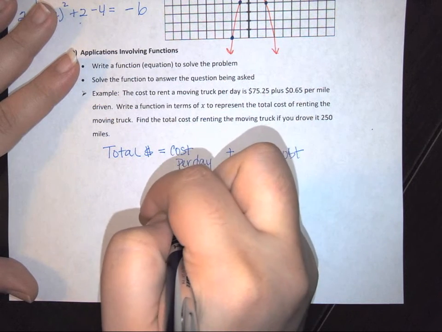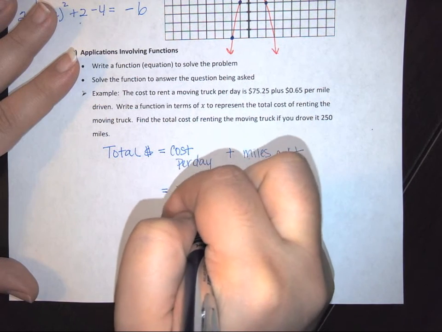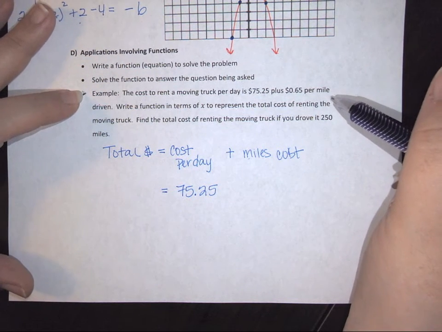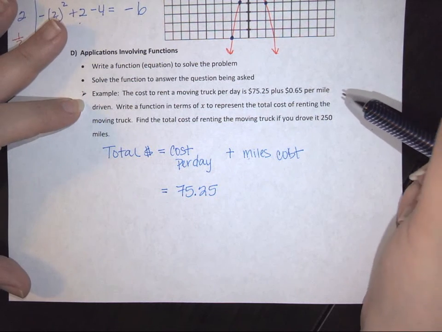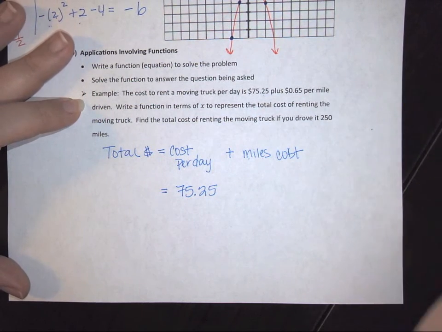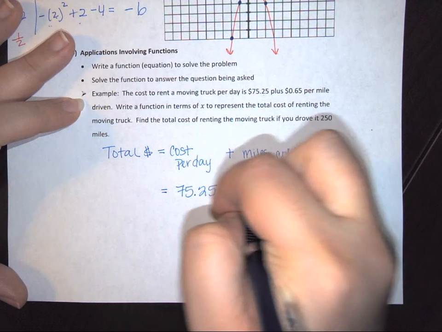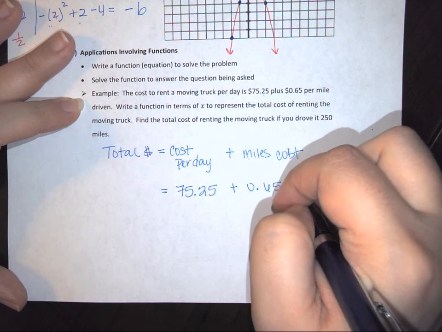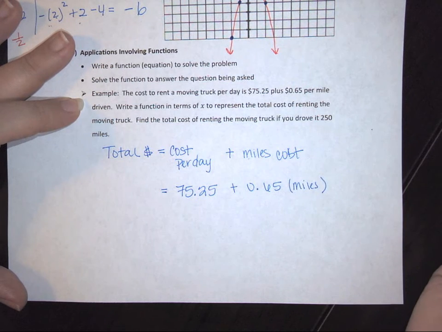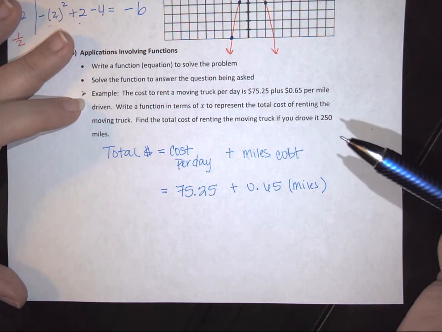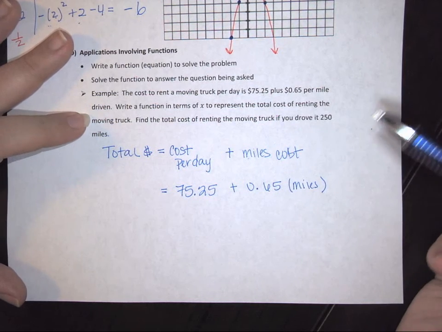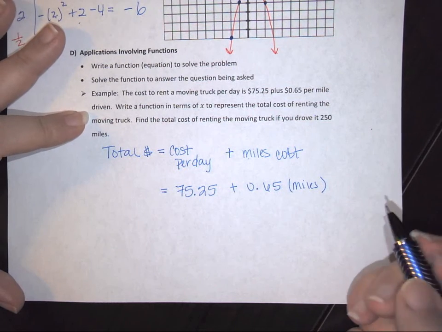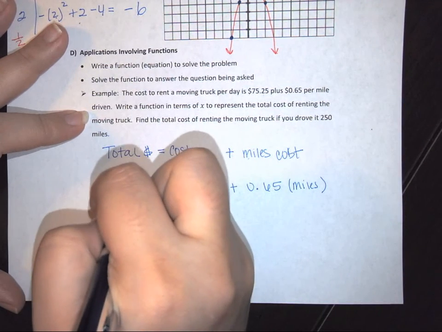So this right here is going to be $75.25. And we're also told that you're driving plus 0.65 dollars per mile. So we have plus 0.65, and this is times your miles. And we need to write a function in terms of x to represent the total cost of renting the moving truck. And then find the cost if you drove that many miles. Okay, so this again is your total.